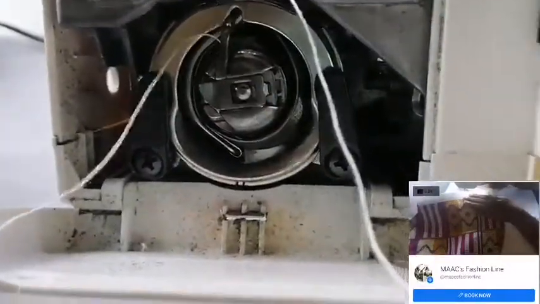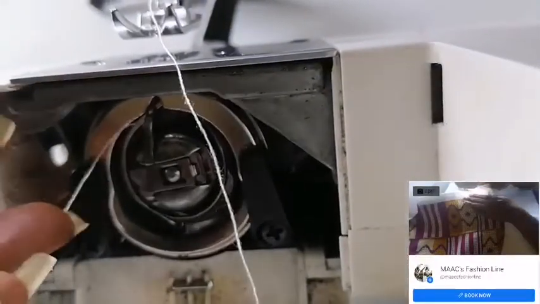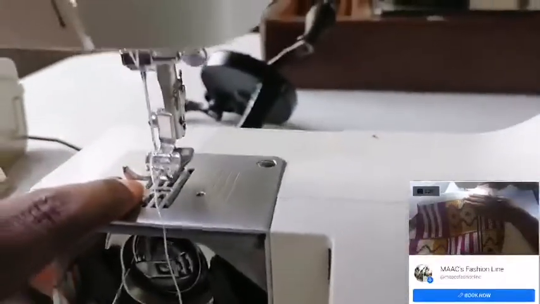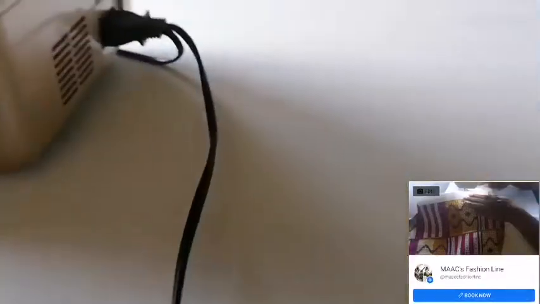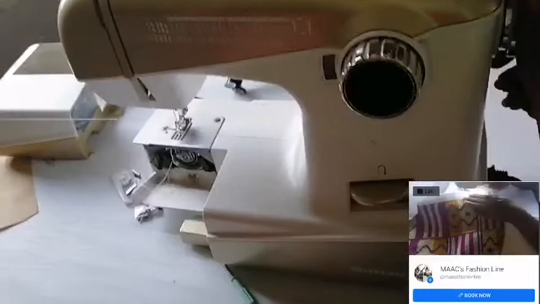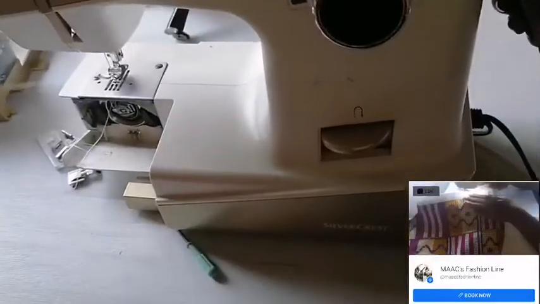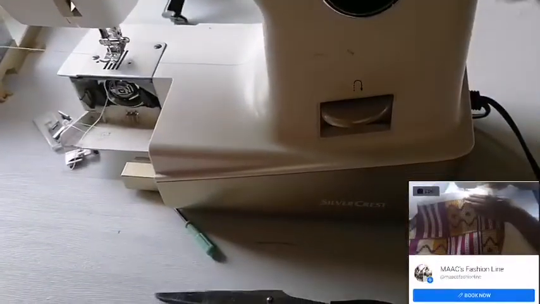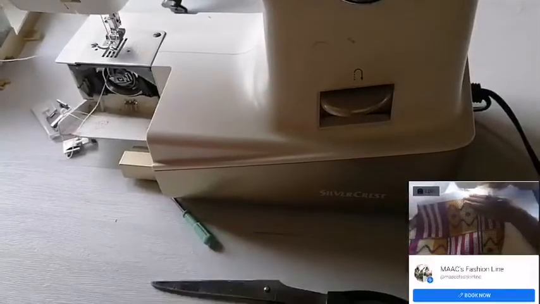That is all. Then in order to bring the down thread up, if the down thread is inside, you won't be able to sew. So the thread inside the machine, the bobbin case, is supposed to come up here, and so we will have to regulate it. You regulate it by holding the thread in the needle. You hold the thread in the needle and regulate it inside, and you still regulate.